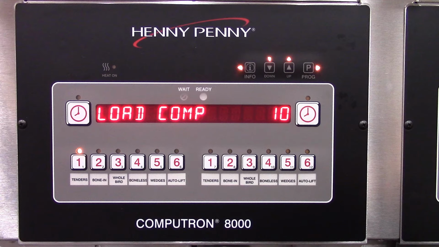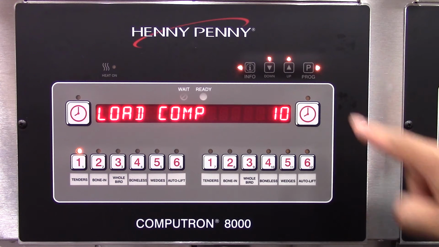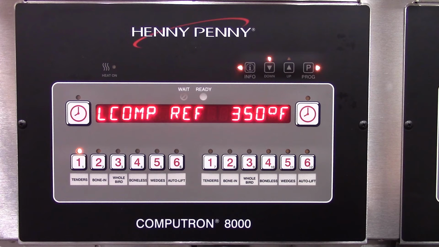Load compensation is a unique feature in our Computron 8000 control that automatically adjusts cooking time to accommodate fresh or frozen products and different load sizes. Use the up and down arrows to adjust this value accordingly and then press the program button to go to load compensation reference temperature, which can be adjusted from the set point temperature to 50 degrees below set point temperature. Use the up and down arrow buttons to adjust this value accordingly.